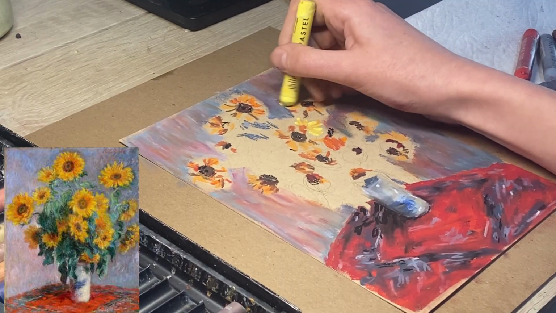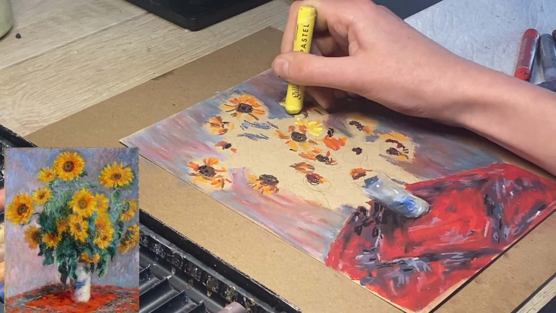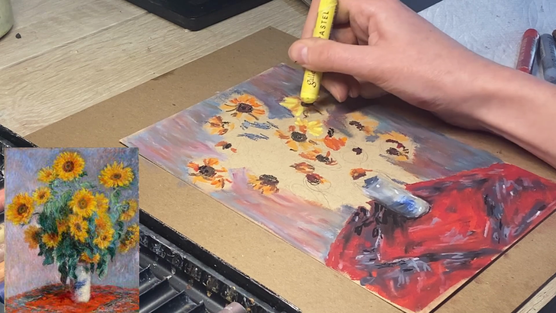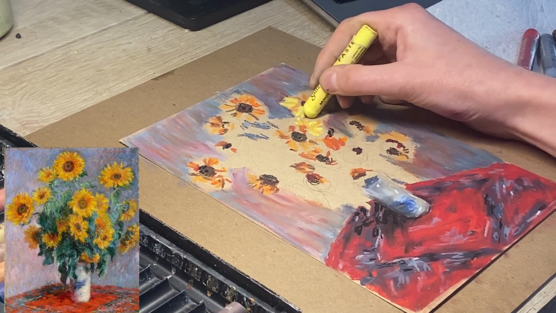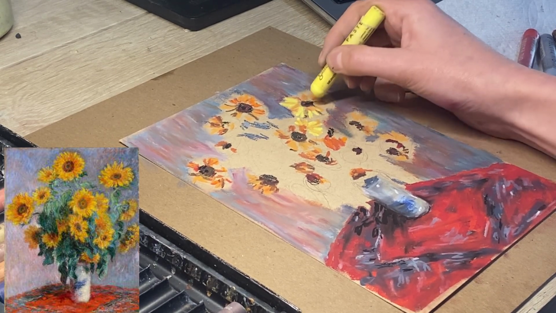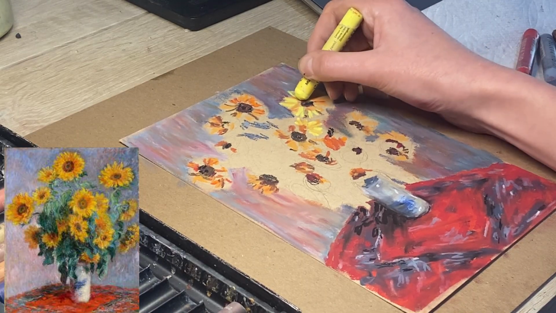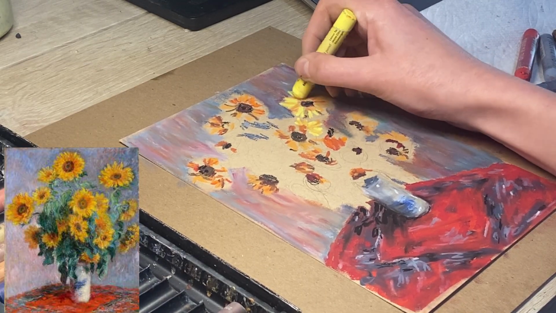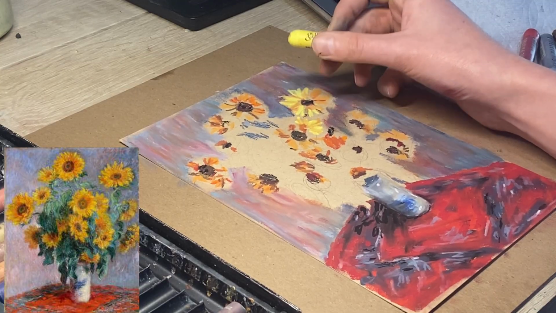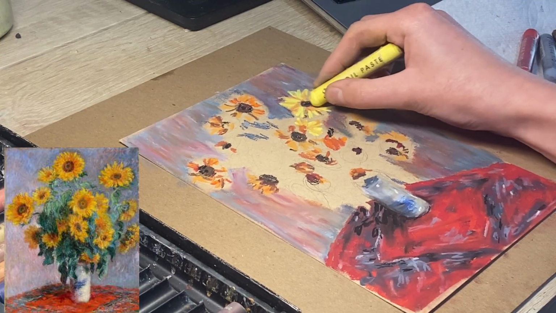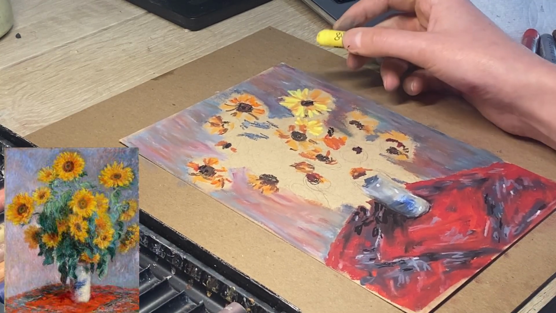I can do the same with these flowers. I'm going in with the really bright yellow here, but I already put down some of the darker, more mid-tones of the sunflowers before I went in with this yellow. And it's just really fascinating to me how differently you can create something with different mediums.